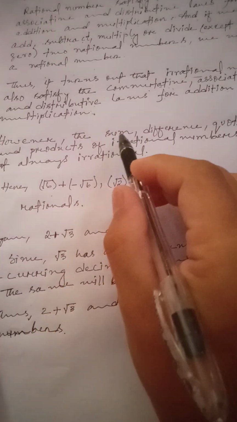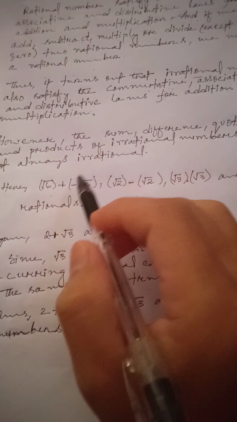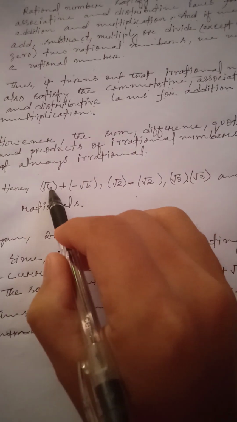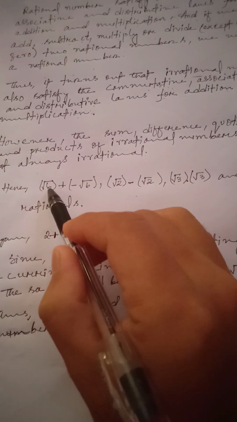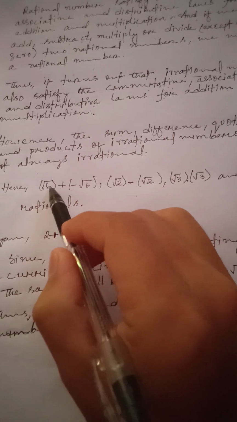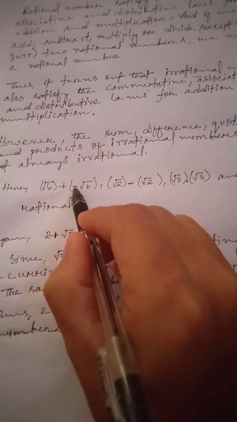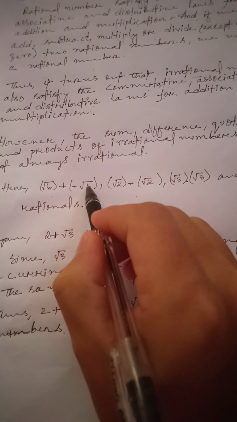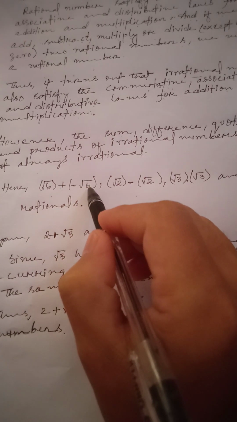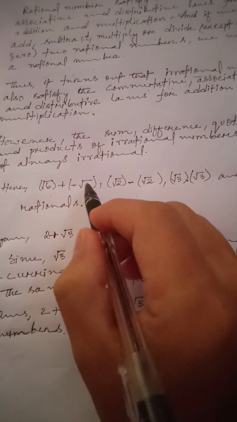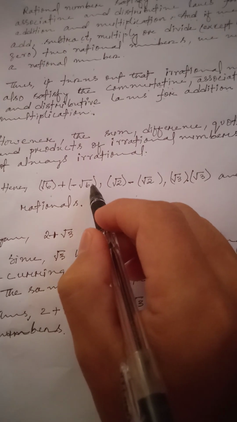Okay, let us take an example. Suppose we are adding root 6, which is not a rational number, it is an irrational number, plus minus root 6, which is also an irrational number.